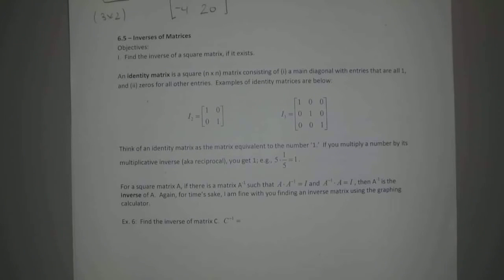And the whole idea is, guys, do you agree that dividing by 5 is the same thing as multiplying by 1/5? Right? Or dividing by 1/2 is the same thing as multiplying by 2. So division is the same thing as multiplying by inverses. And so that's kind of how matrix math works. They don't actually ever divide by a matrix. They multiply by its inverse. So that's what this is all about in 6.5.